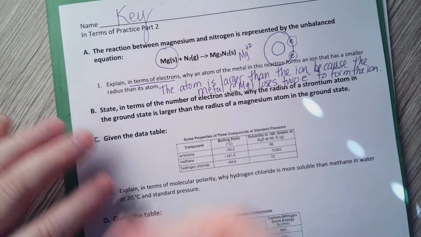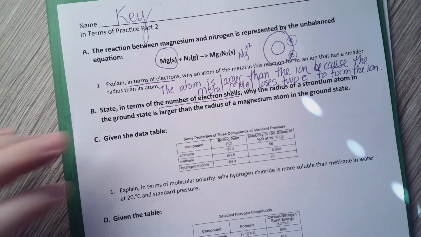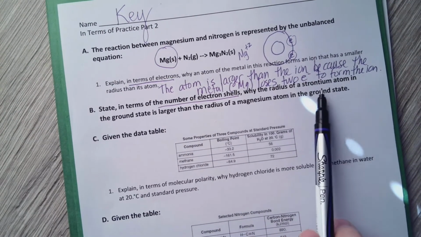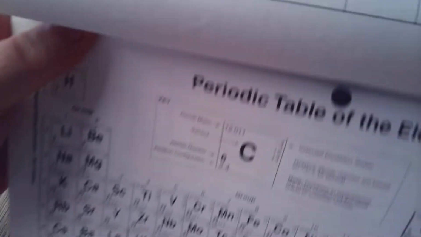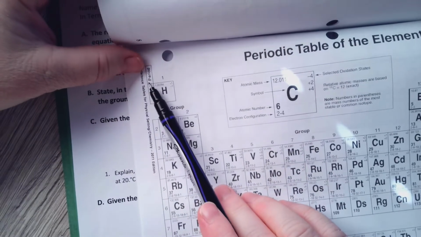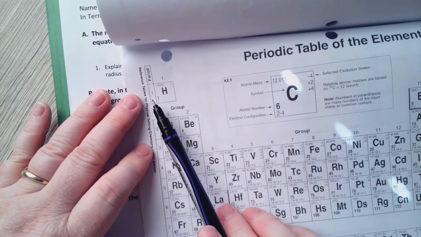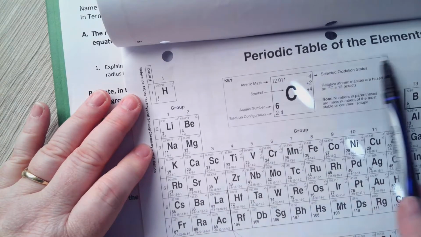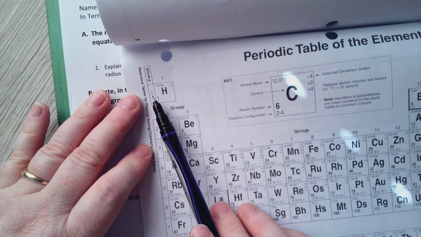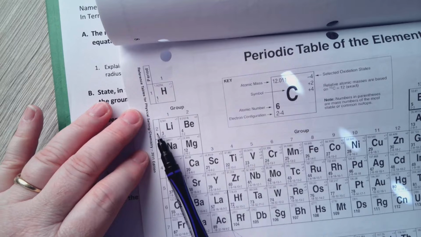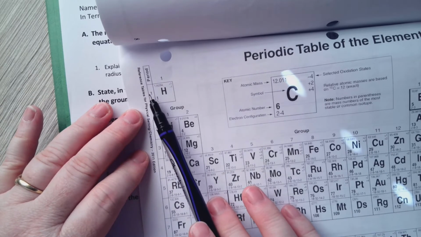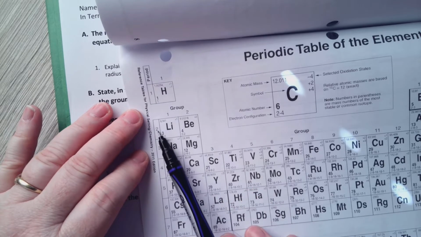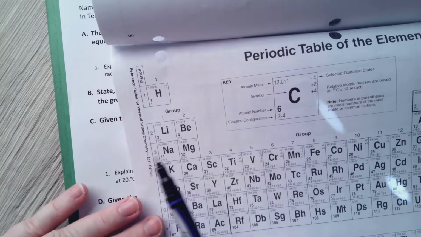State in terms of the number of electron shells why the radius of a strontium atom in the ground state is larger than the radius of a magnesium atom. So electron shells, what is that? Well, on the periodic table, the period number tells me the electron shells. That means all of the elements in period 1 only have electrons in the first electron shell. All of the elements in period 2 have electrons only in energy level 1 and energy level 2, or electron shells, and so on.